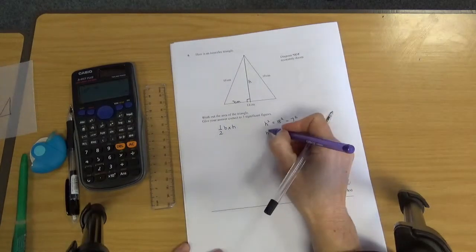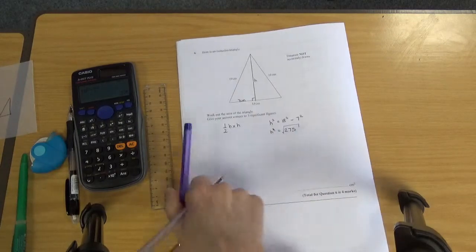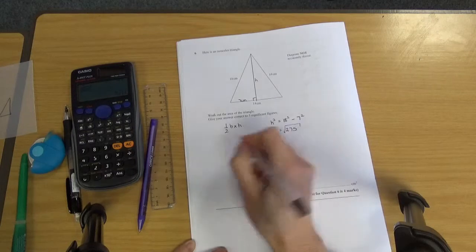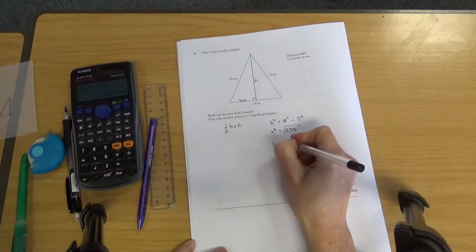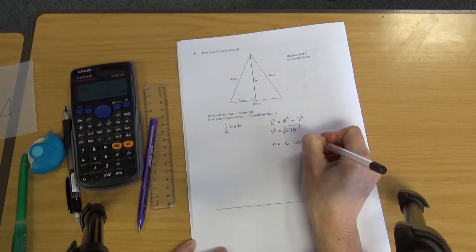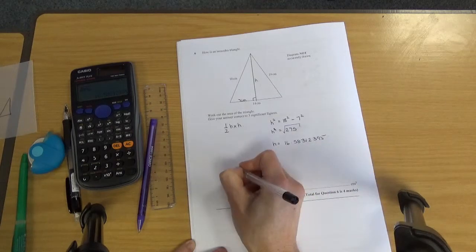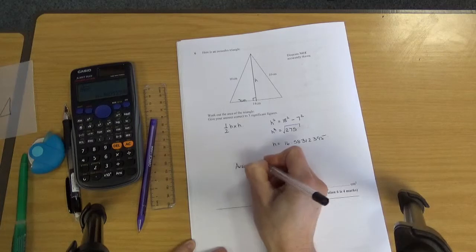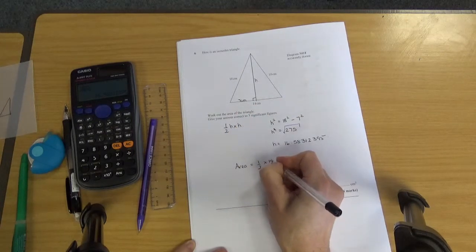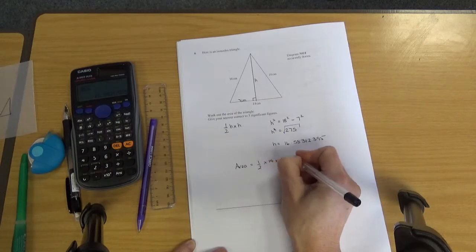Opposite of squaring is square root. And so the area is half, the full base is 14, times this height I've worked out.